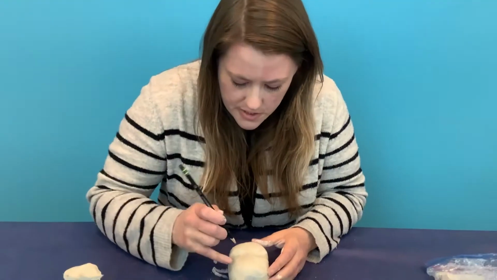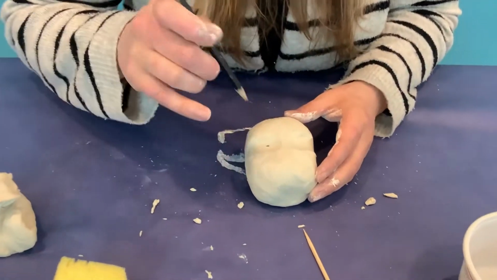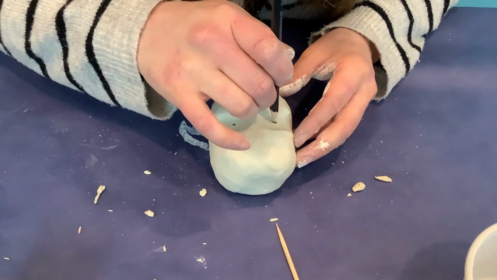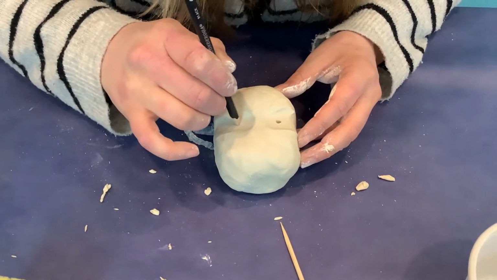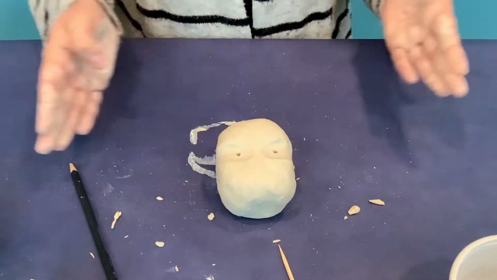Now, the first thing I'm going to do is create the eyes. The hardest part of doing the eyes is making sure that they're both the same. So I'm going to start with my pencil, and I'm just going to make a little dot where I want them to go. And then if I don't like it, I can always switch where it's at. But I think I like that pretty well.